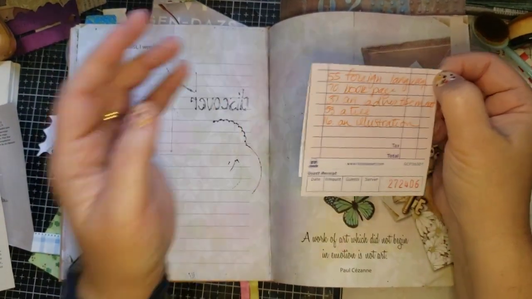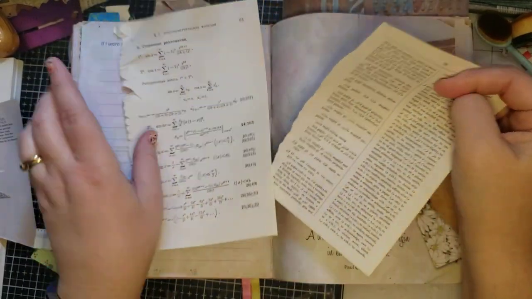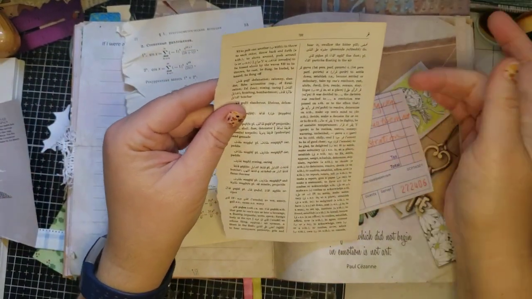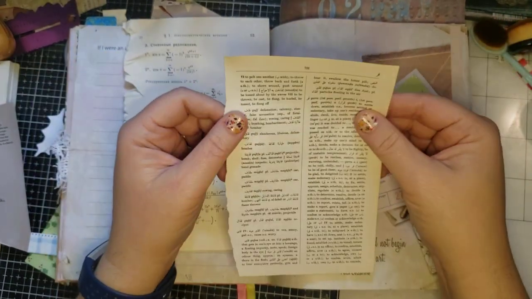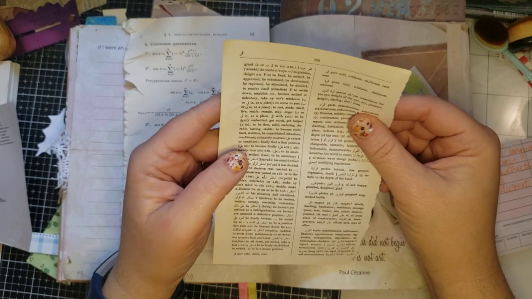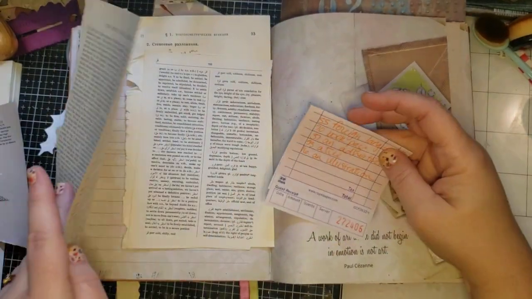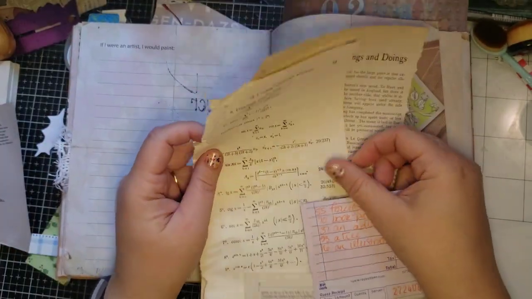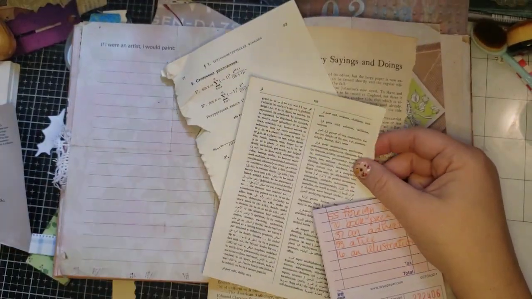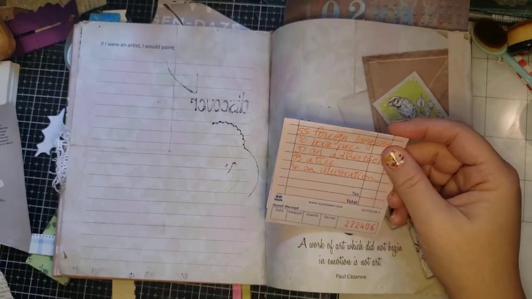So, foreign language, which I've got a couple pages. I've got my Russian trigonometry, and this is a dictionary page. I think it's Arabic in there, some pages, and then I've also got a book page, so I've got regular book page as well. Unfortunately, they're all very similar in color, so I think I'm going to do some stenciling over them if I do these just as the background.